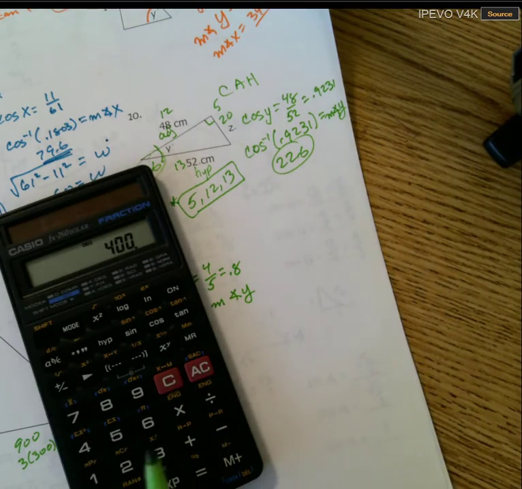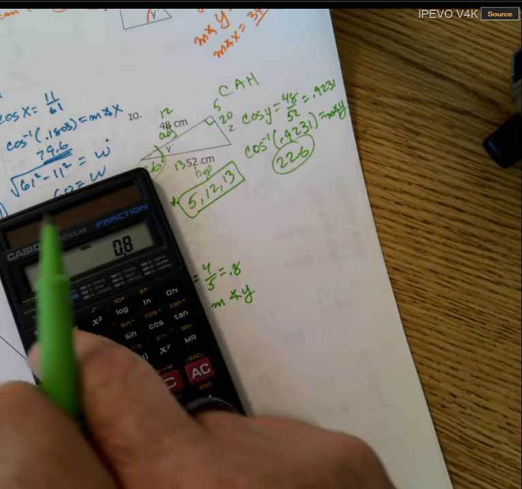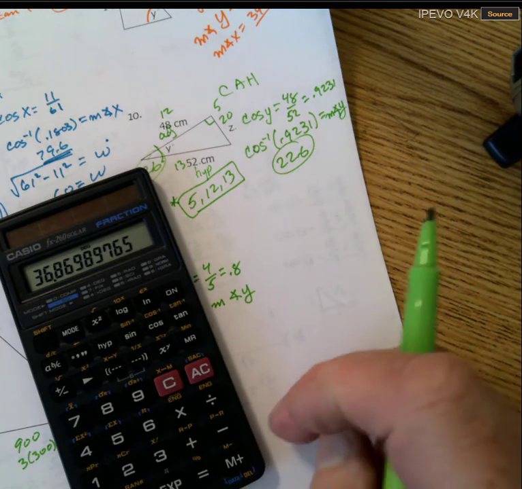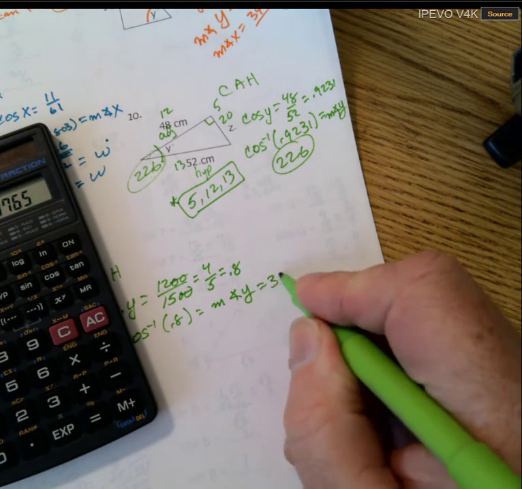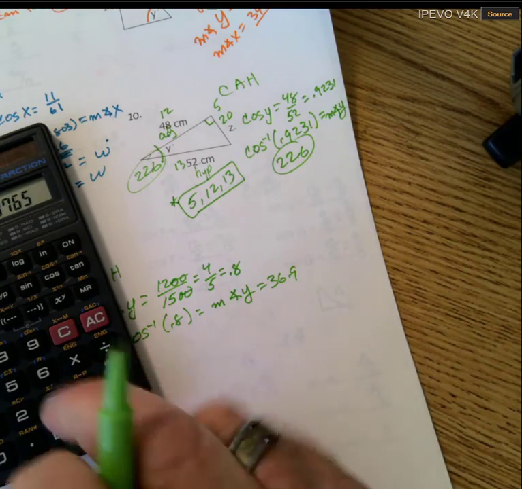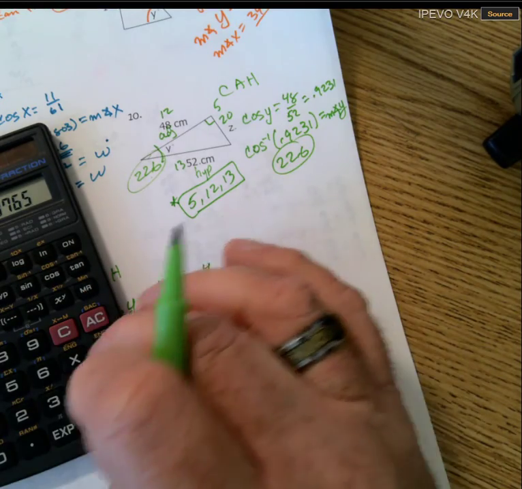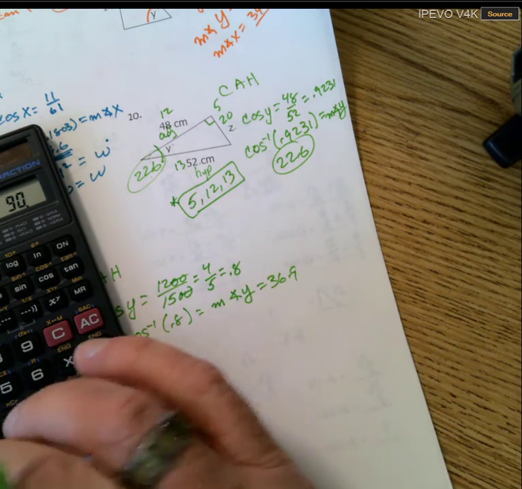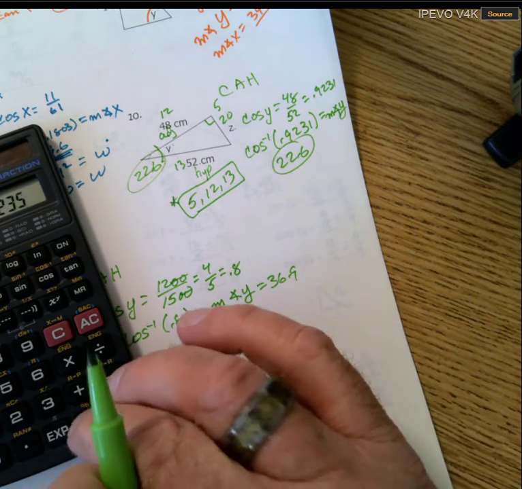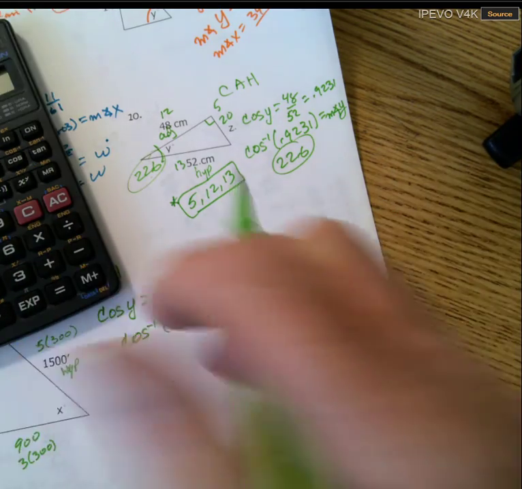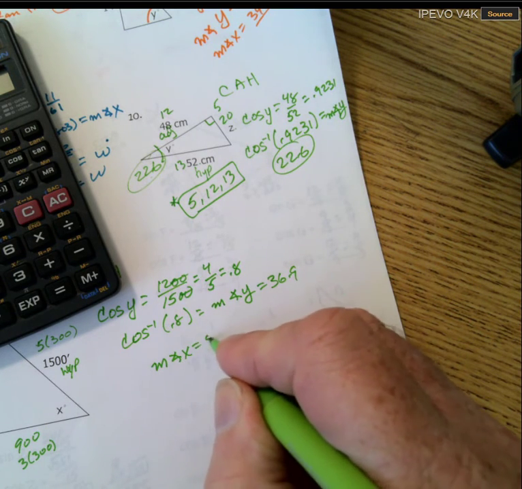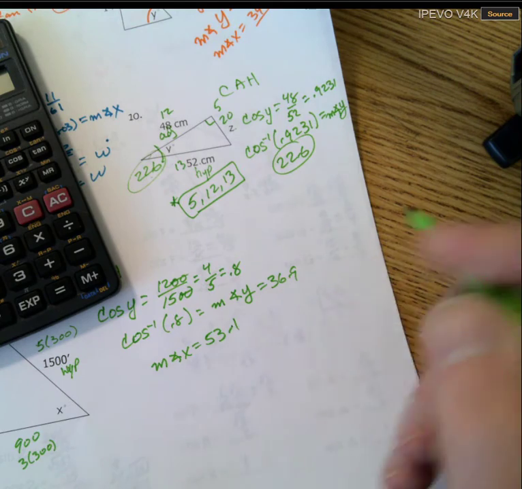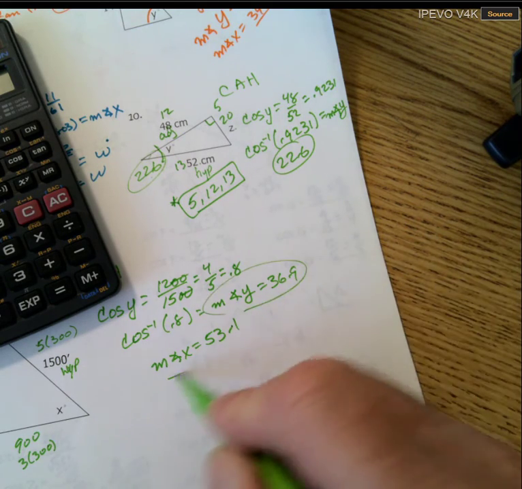So 0.8, the second cosine of that gives us 36.9 rounded. So if I change the sign on that and add that to 90 to find the complement, which is the other angle, we get 53.1. So measure of angle X is 53.1 and measure of angle Y is 36.9.